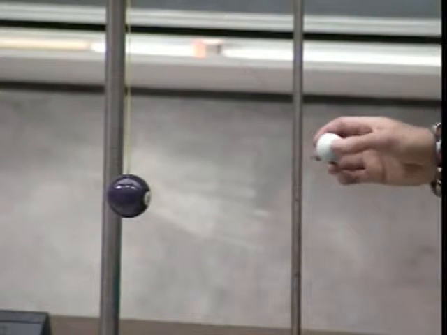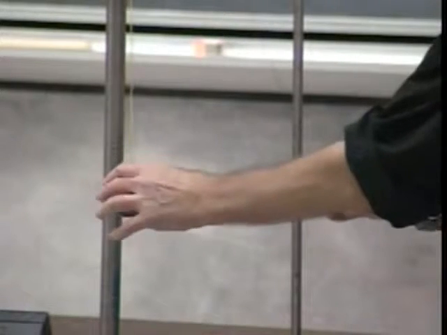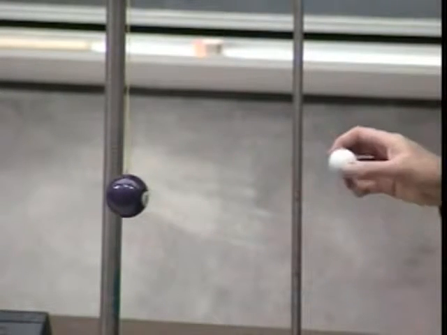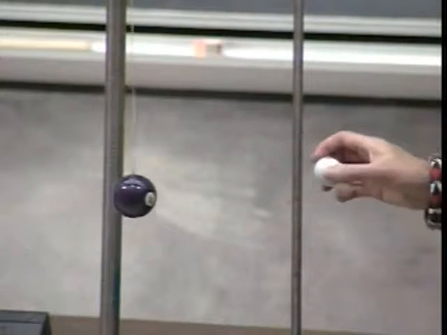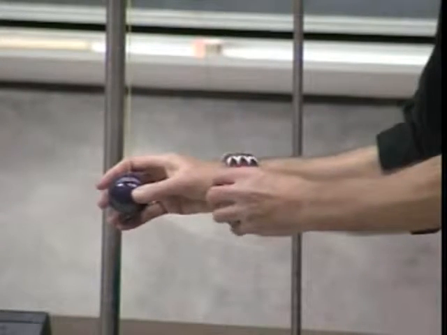That's exactly what you see there in case 2. So there we go. You see the ping pong ball comes back almost as far as I let it go. It tells you that the speed has not changed. It just bounces back, and the billiard ball almost does nothing.